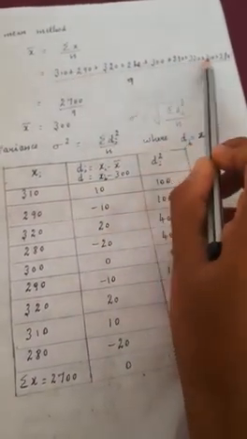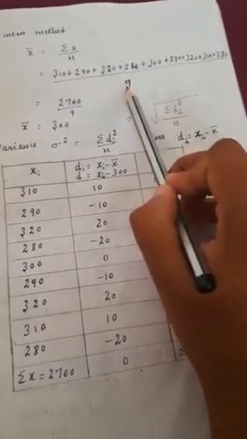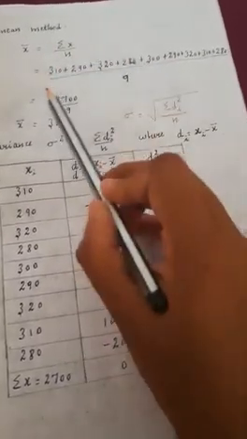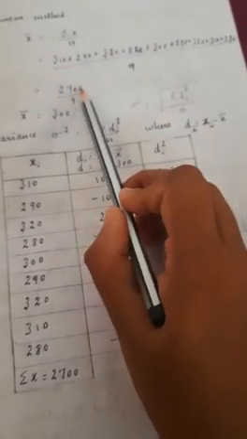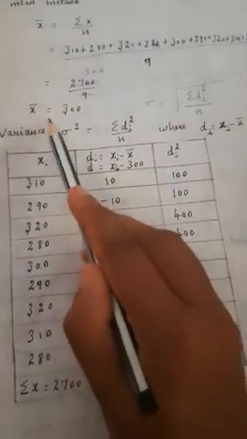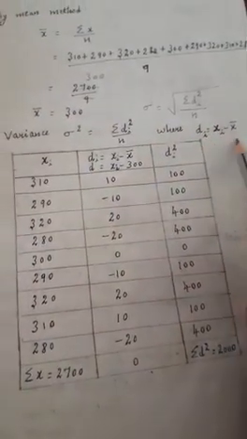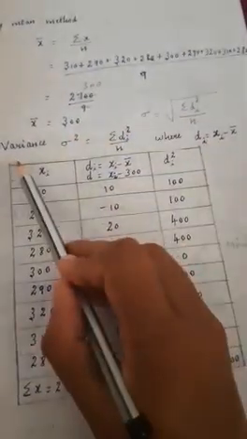Add all the values and divide by 9. There are 9 observations in total. If you add them, you will get 2700 divided by 9. After cancelling, 9 threes are 27, and then the zeros. So x bar is equal to 300. Now you have got the x bar value, so first we are going to find the variance.